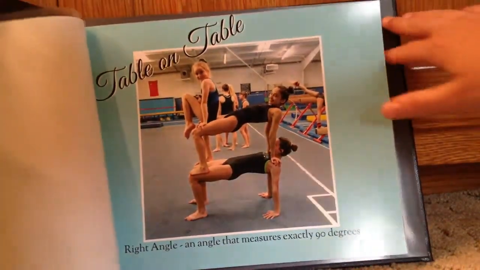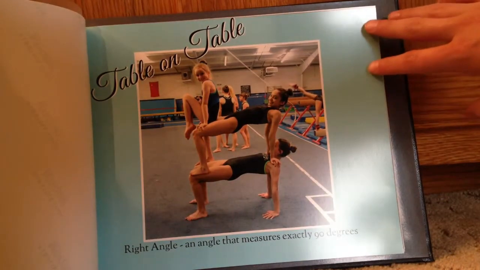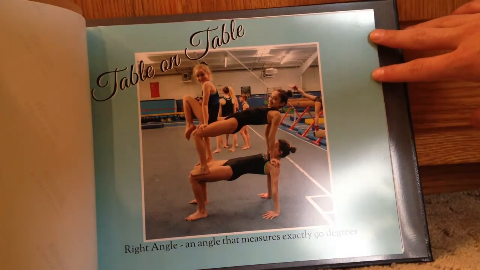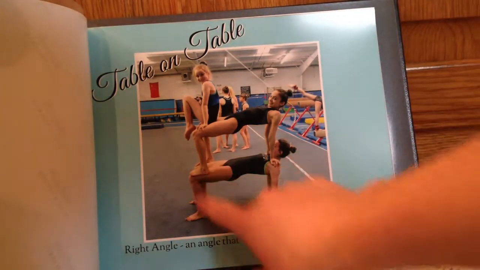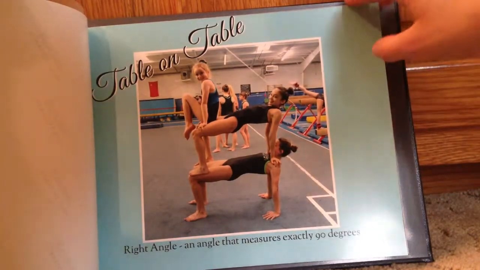This next skill is called table on table, and there are many angles in the skill that form 90-degree angles, which is why table on table depicts a right angle. The base's and middle's legs form two separate right angles, right here, because they are bent at a 90-degree angle.